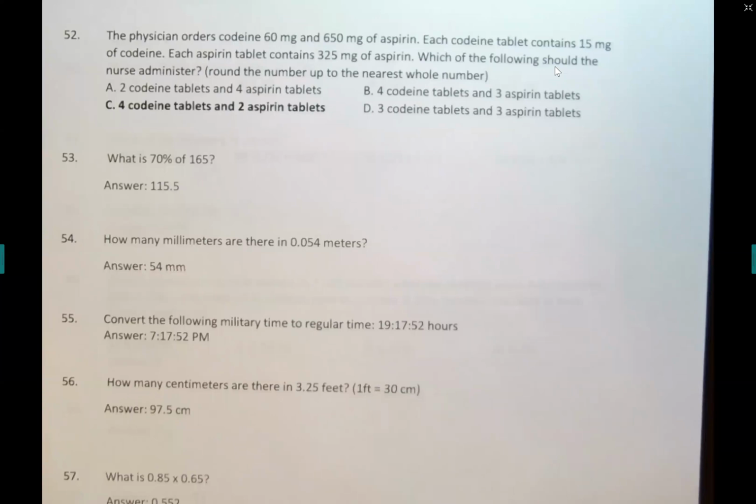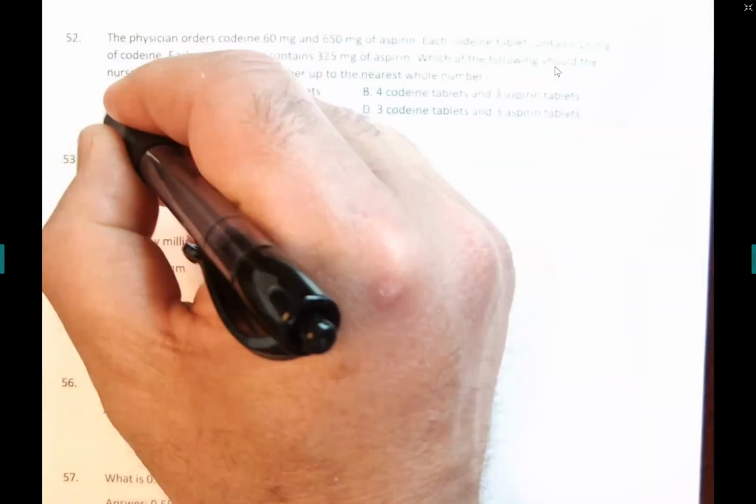Okay, 60 milligram, each one is 15, so we need 4, and 650 milligram of aspirin. Each one contains 325. We need 2. So it's a 4-2 combination. That will be C.